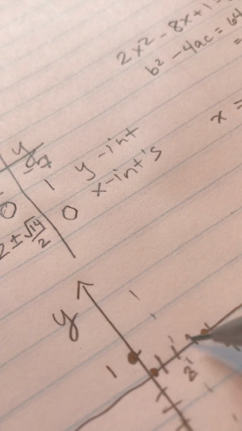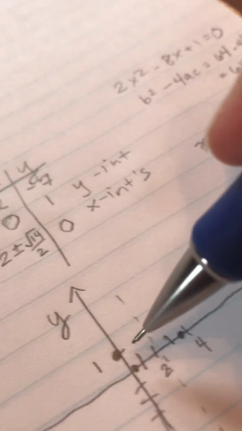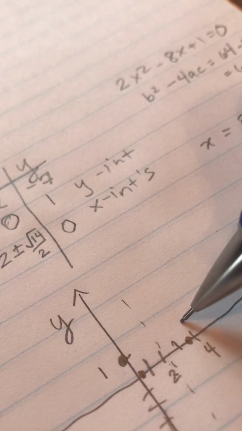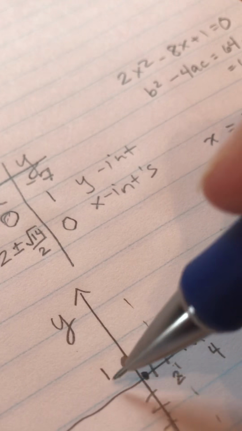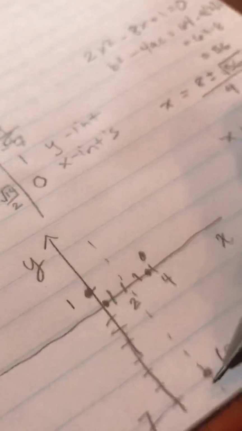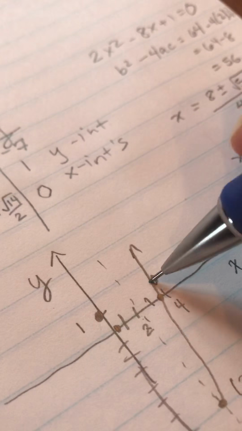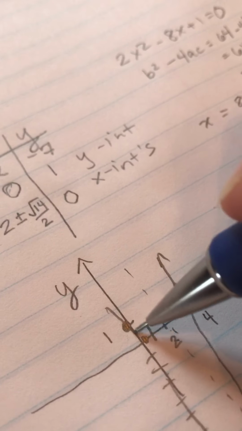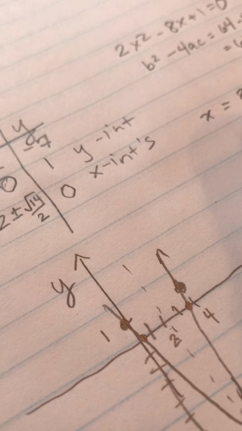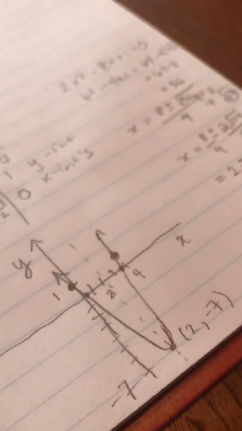You can see they're symmetric around the axis, as they should be. In fact, there's another point you could plot that's the mirror image of the y-intercept around the axis of symmetry. And then you can draw in the parabola going through those points as best you can, kind of a U-shaped graph like so.